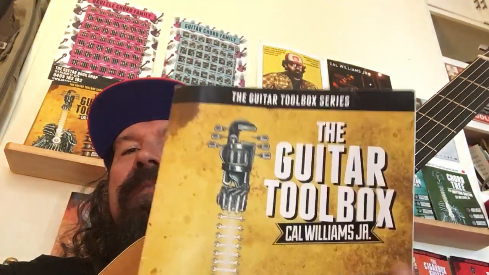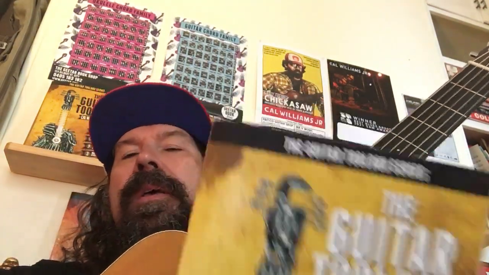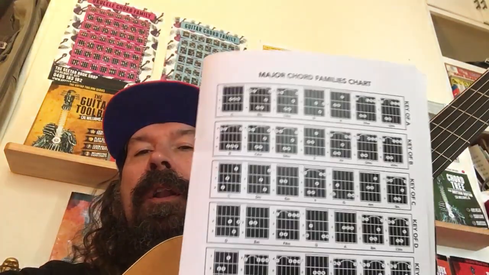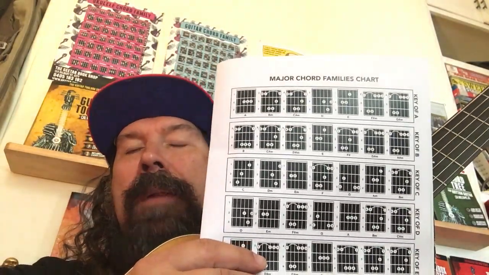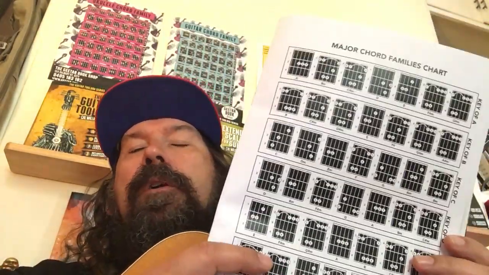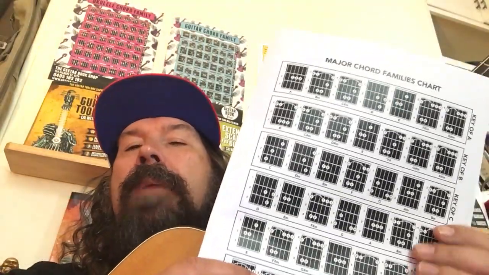Today we're going to be doing a lesson from the Guitar Toolbox. The Guitar Toolbox is probably one of my favourite books that I've written, in terms of it's just got everything you need to know about guitar. It's basically a real survival guide to playing guitar because it's got the chords and the lead that you need to learn. So today we're going to be learning a thing called the E minor chord family, but also a little concept called the relative minor as well.